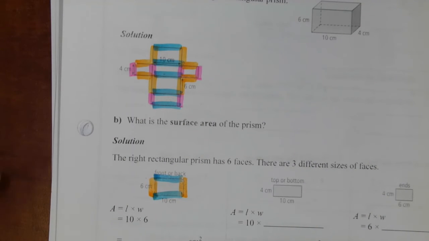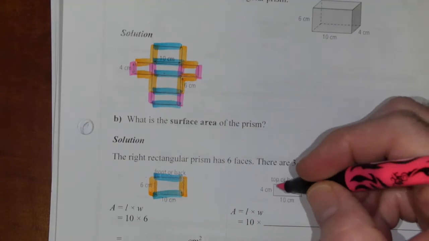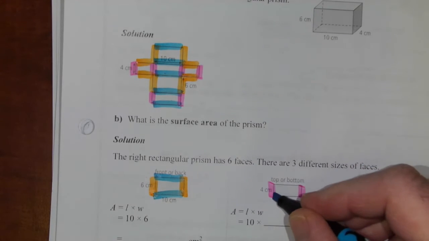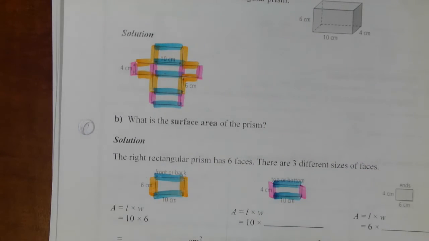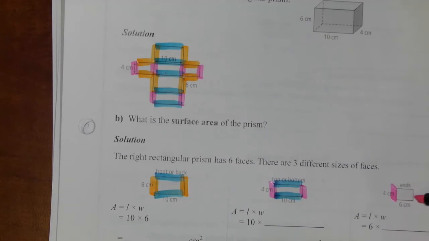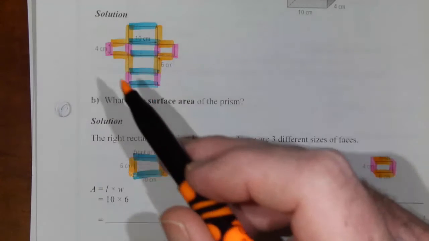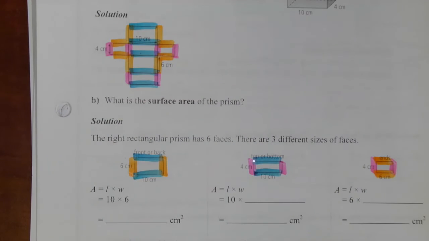We've got 4 centimeters by 10 centimeters. And then we've got 4 centimeters by 6 centimeters. So that color coding might help you with seeing where all these different rectangles come from.